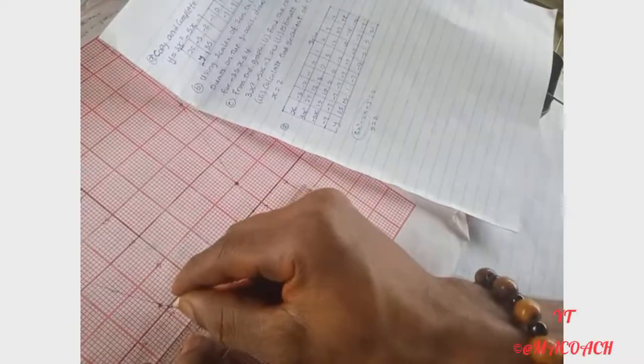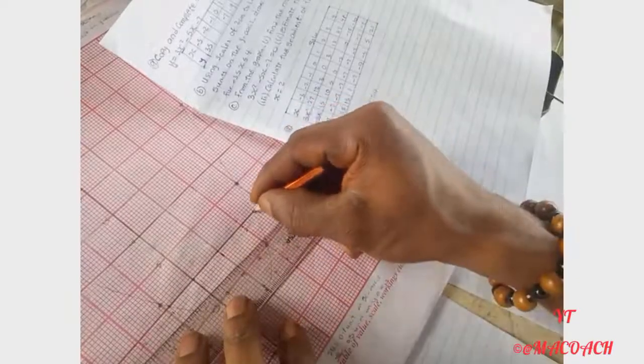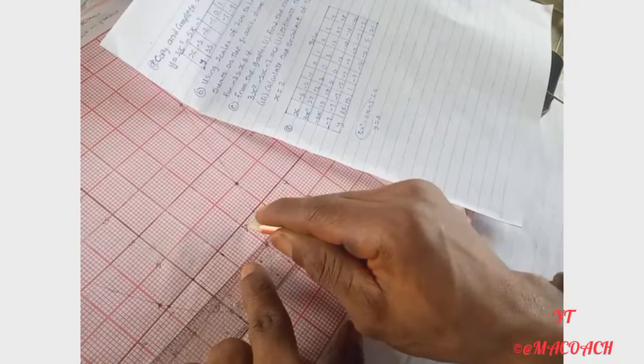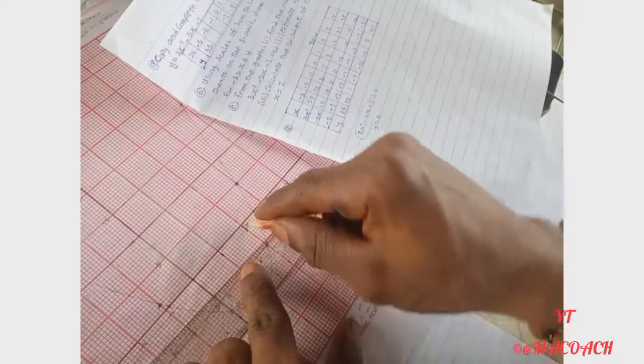Now if you measure these points, we have two values of s. In the positive side, each small box on the s axis is equal to 0.1 units, as I declared here.